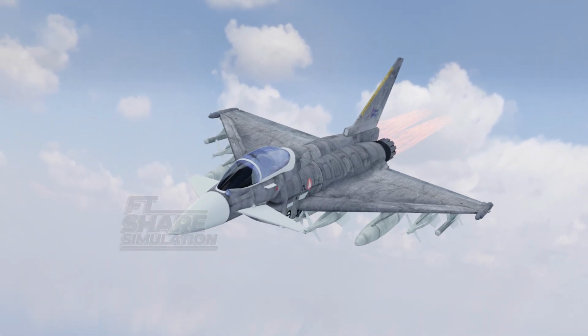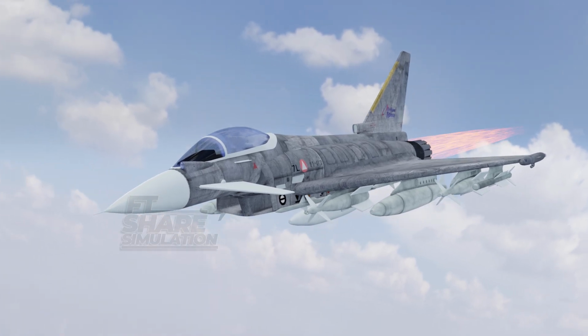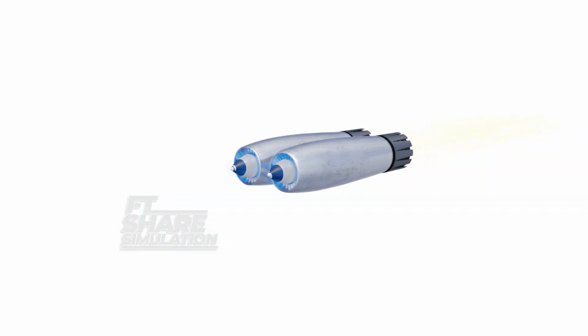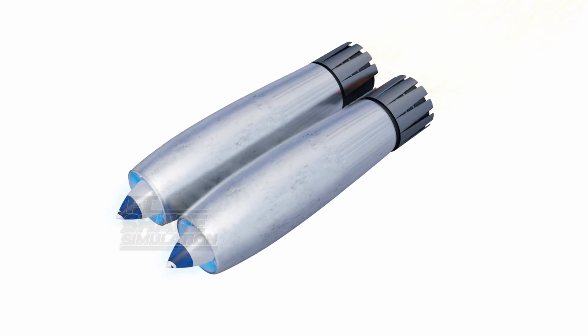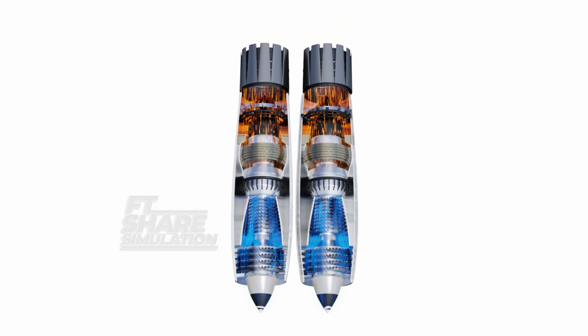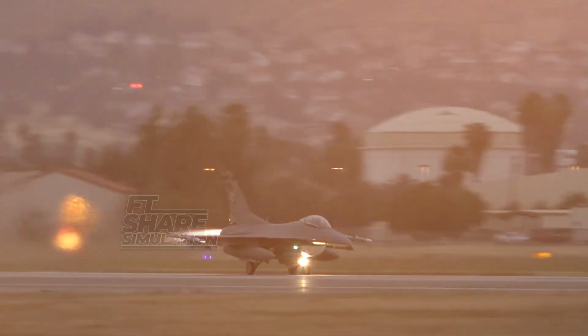However, military fighter jets use low bypass engines, which are more compact, have a high power-to-weight ratio, and have the capability for supersonic speeds and afterburners, but at the cost of higher noise levels and fuel consumption.